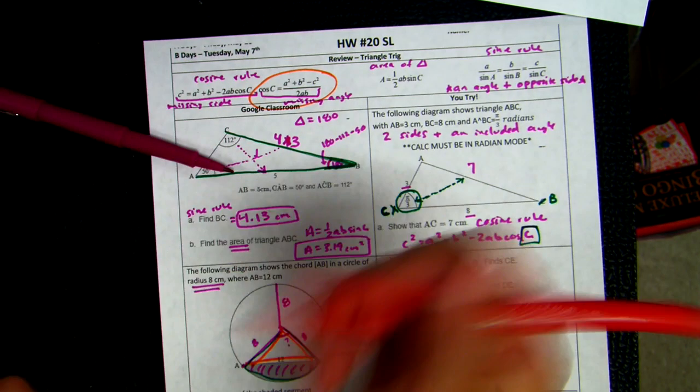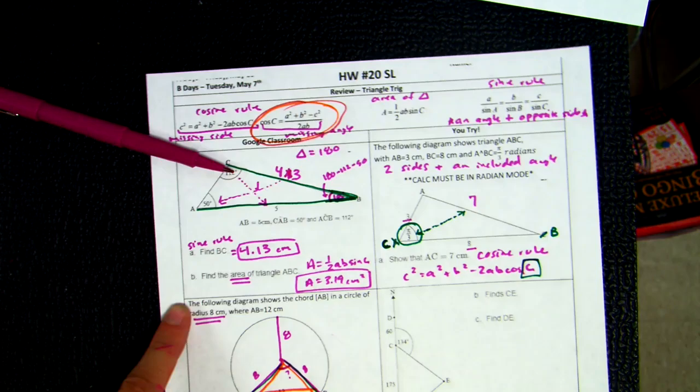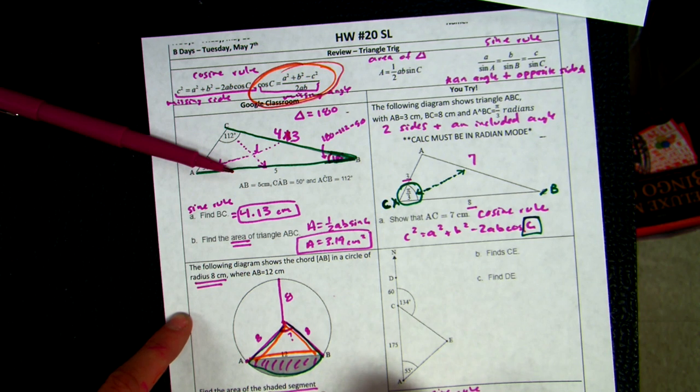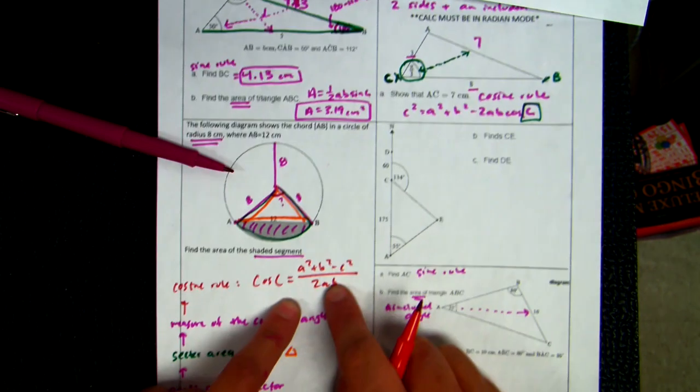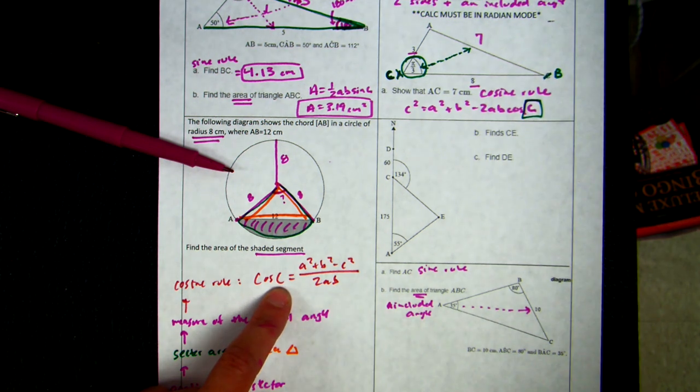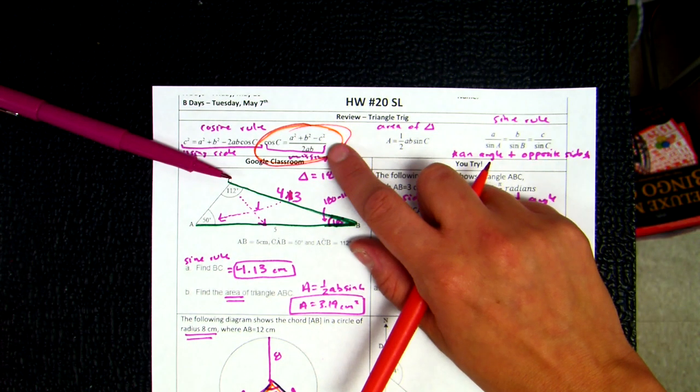Sorry, I'll do that in red so it's in a different color. We're going to use our cosine rule here. So cosine C is equal to a squared plus b squared minus c squared all over 2ab. I know this is the version of cosine rule that I am using because I'm looking for a missing angle. This is the version of the formula that helps me find a missing angle.